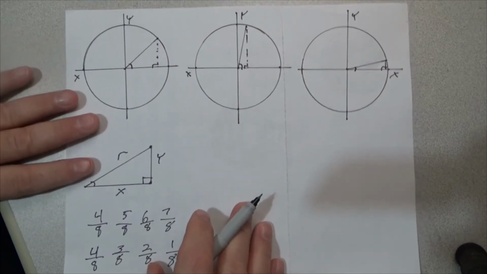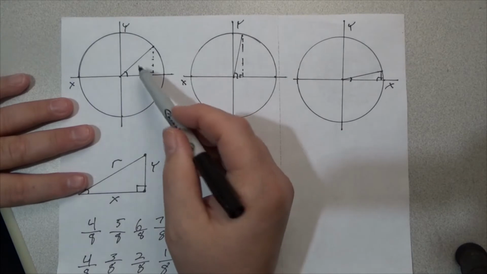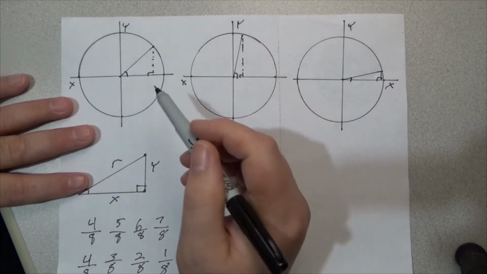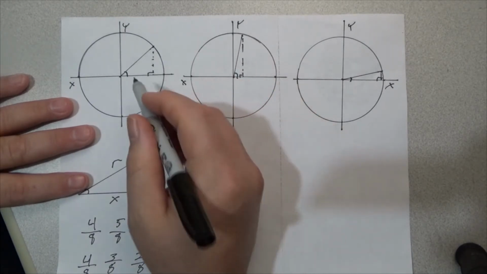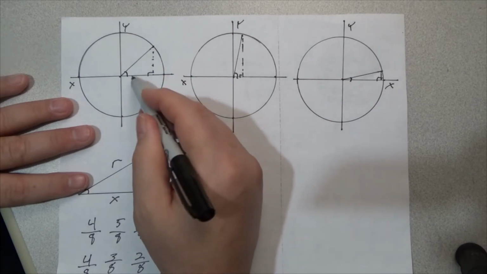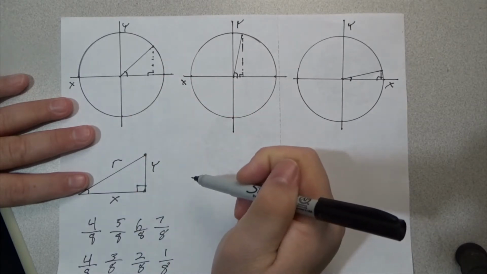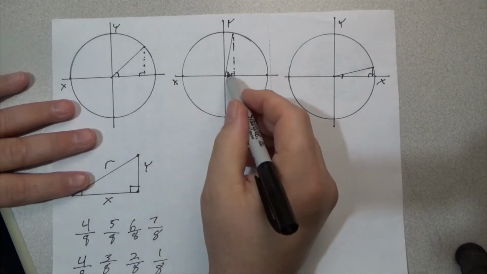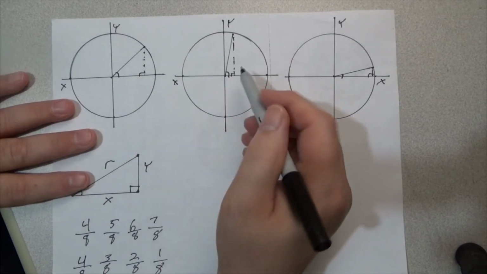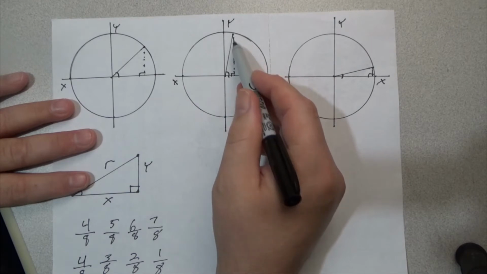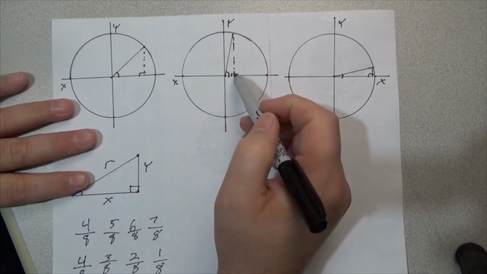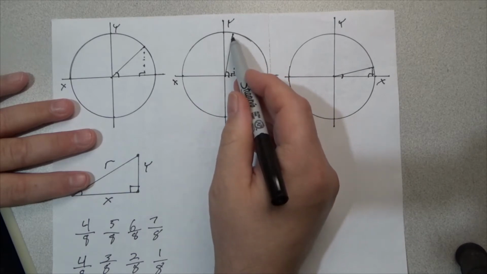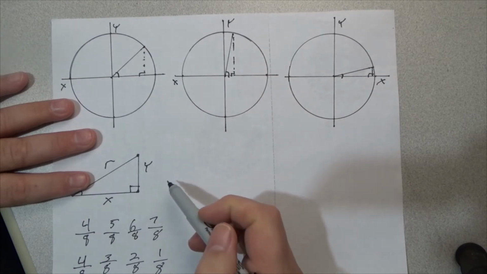So let's take a look up here at our angle. If we start at this angle, it's approximately 45. We have a certain ratio that matches that reference angle. Now, if we increase the reference angle, we can see that the y side, or the opposite side, gets closer and closer to the radius.